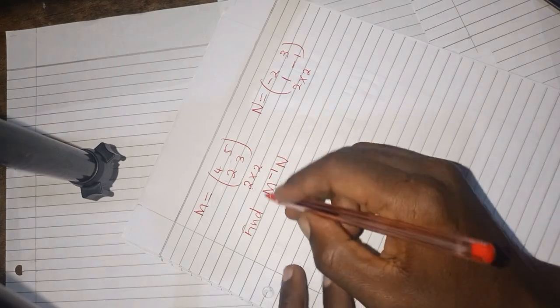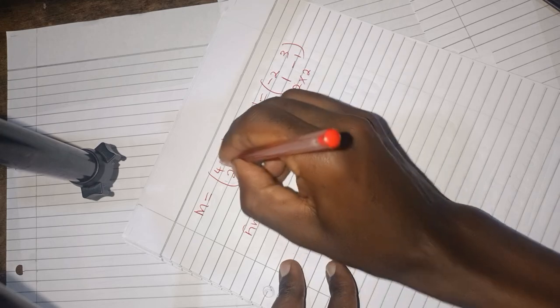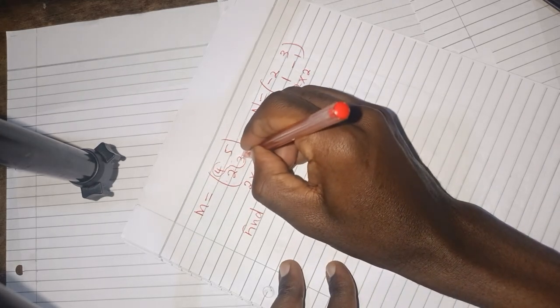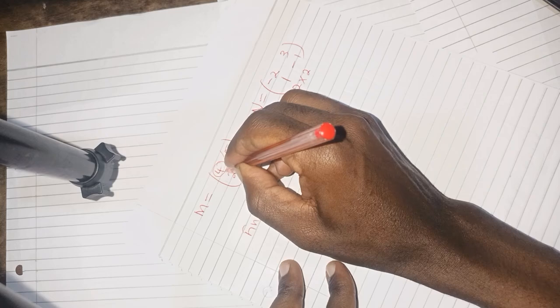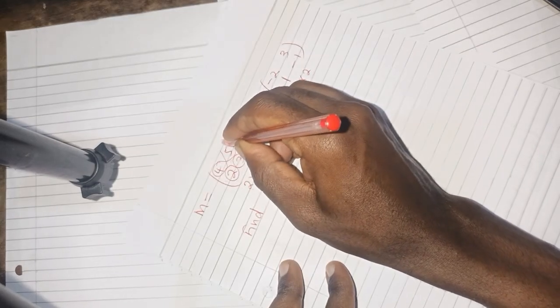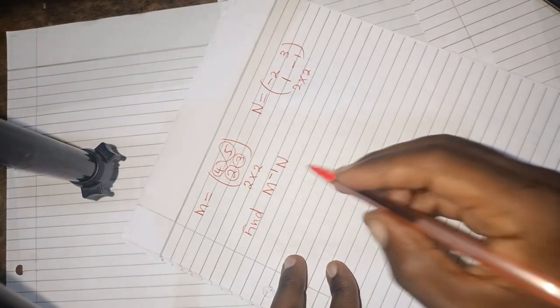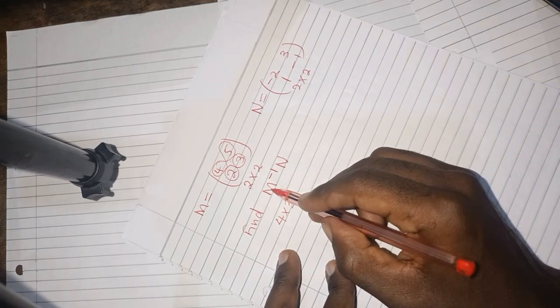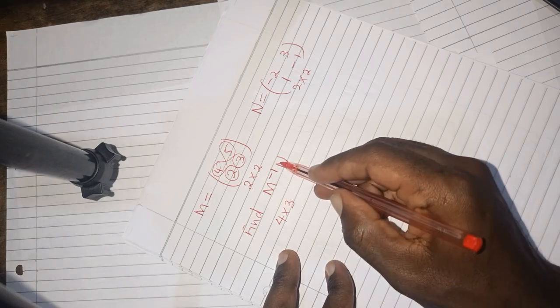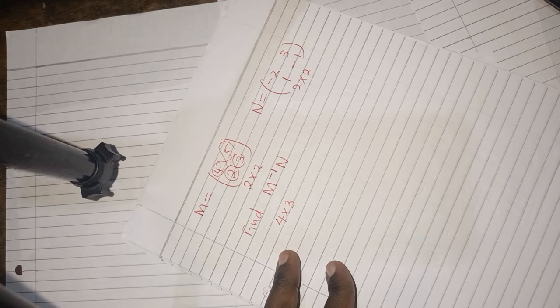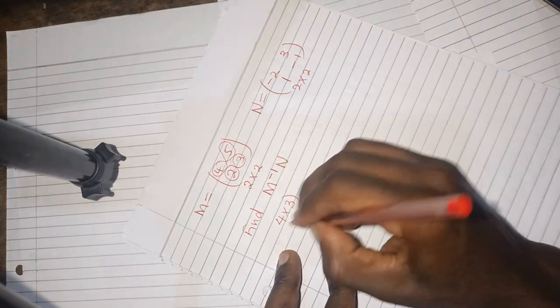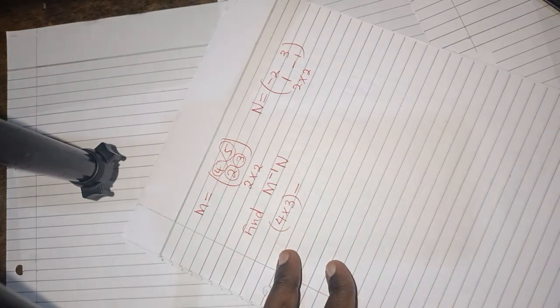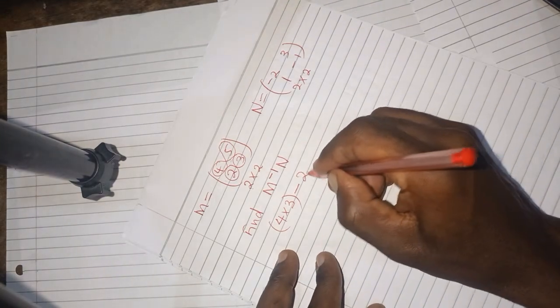We shall first get the determinant. So how do you get the determinant? We pick the elements of the main diagonal, get their product, then minus the product of the elements in the secondary diagonal. So 4 times 3, minus 2 times 5.